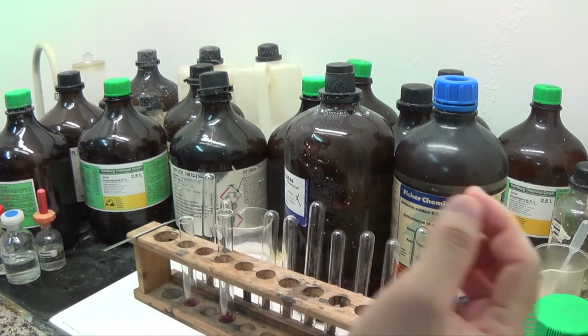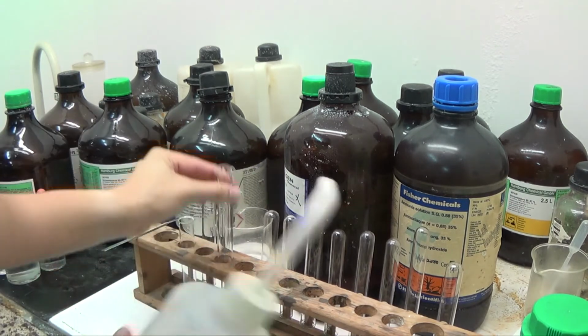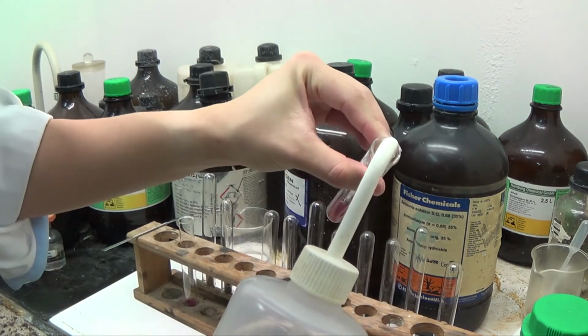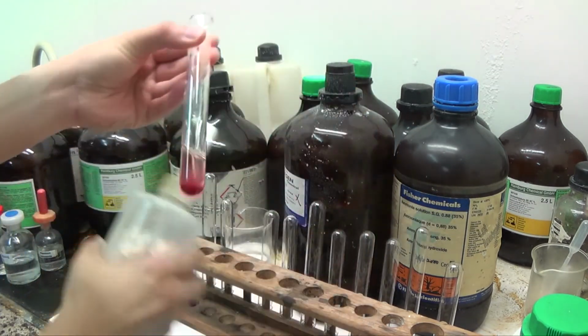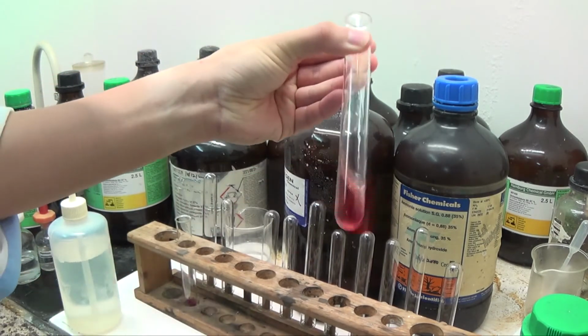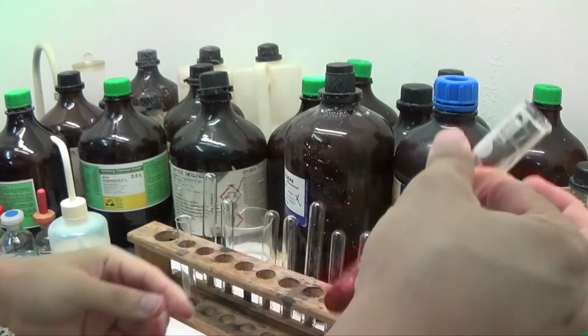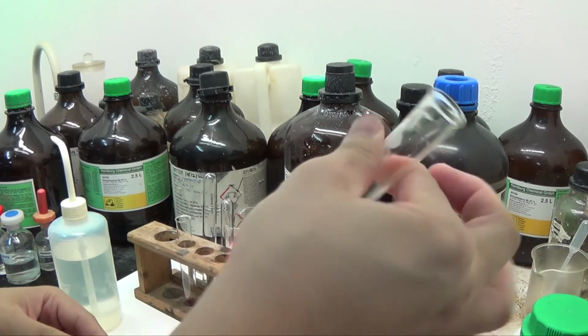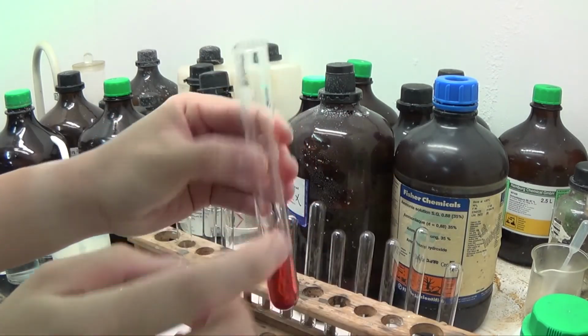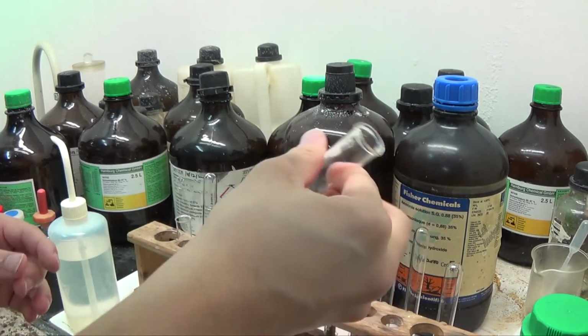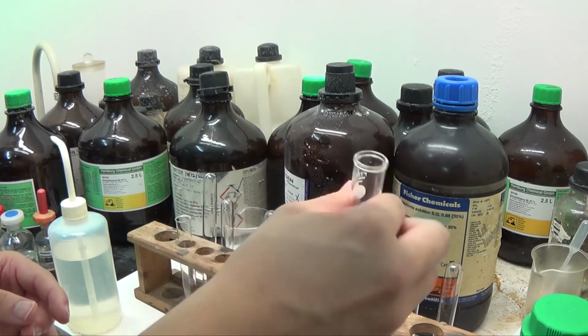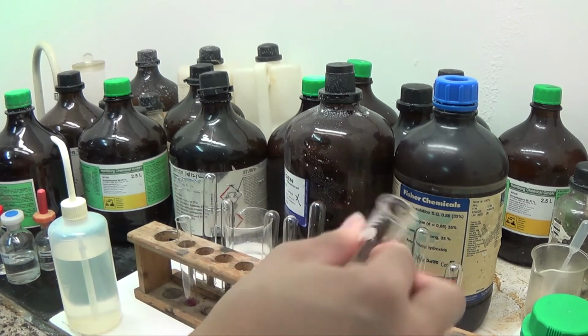So we're ready to start this qualitative analysis. I have a bottle of distilled water or deionized water. I will dissolve this cobalt 2 chloride hexahydrate in water, and what we'll get is a pink color solution. They're not very soluble because they are solid, so I might have to swirl it around a little bit harder.